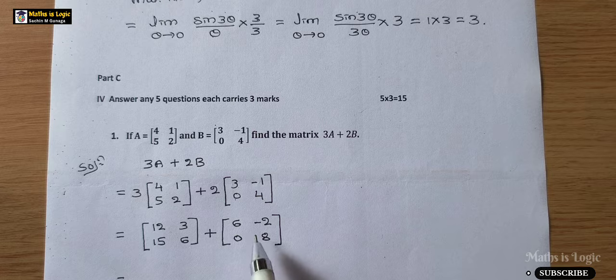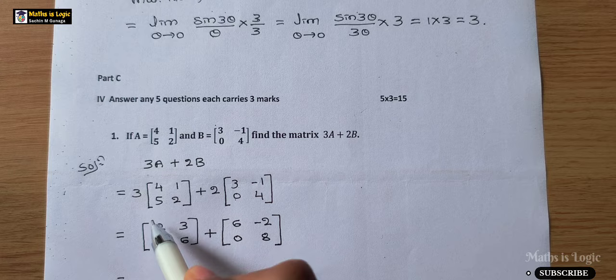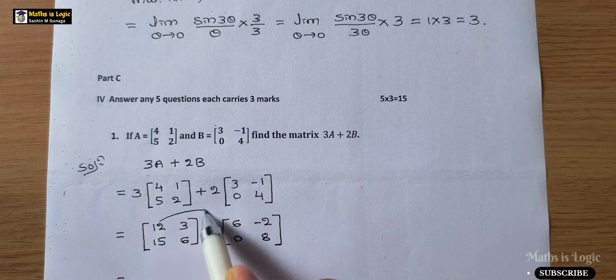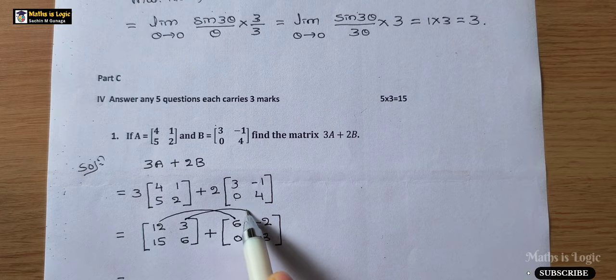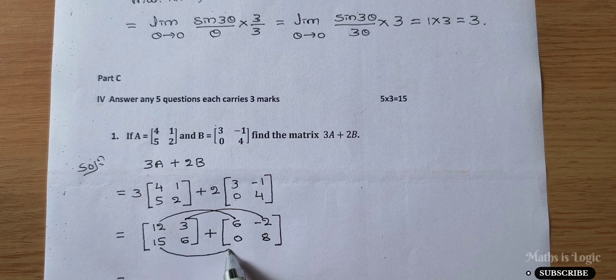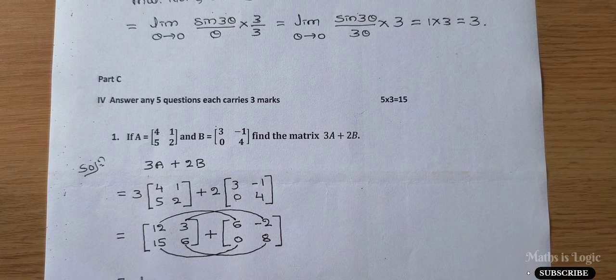Now add these two matrices. So what is the rule? Corresponding elements we need to add. So that is first element with the first element, second element with the second element, third element with the third, fourth element with the fourth.